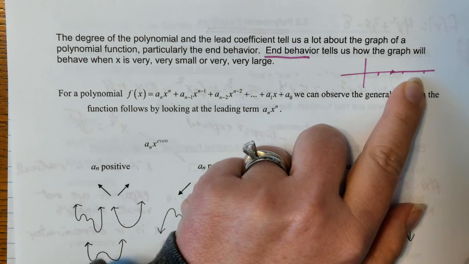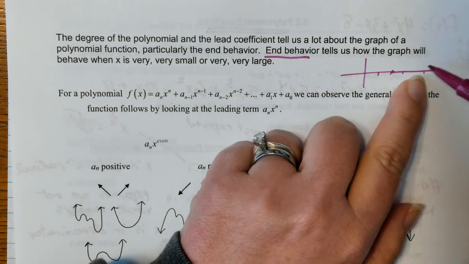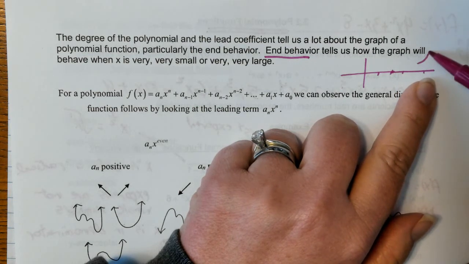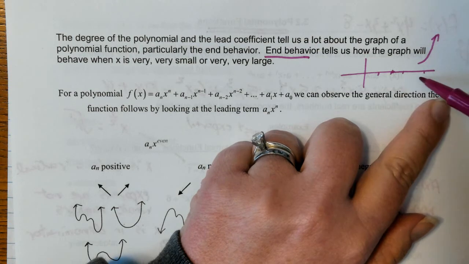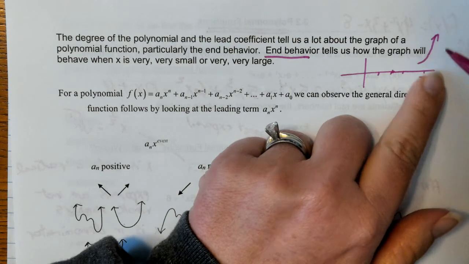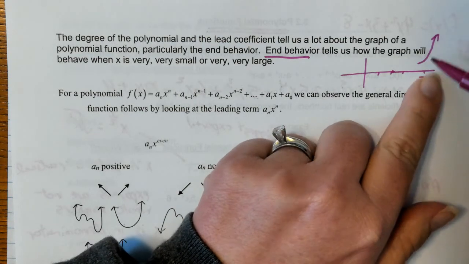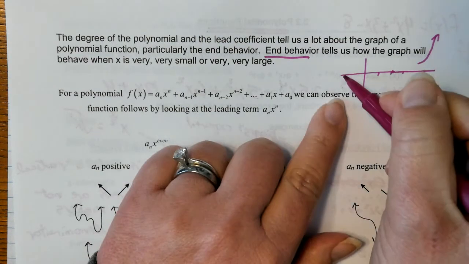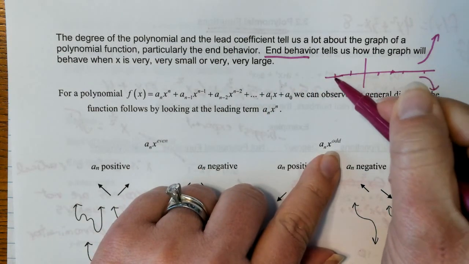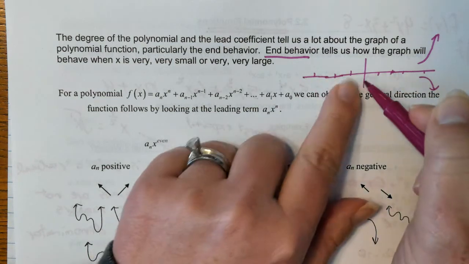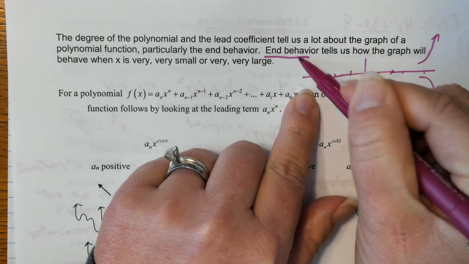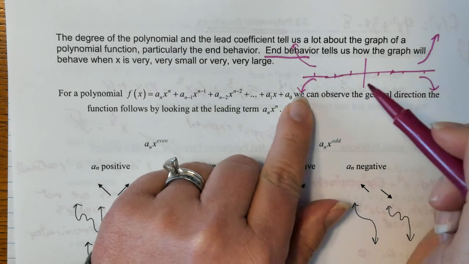And when we're dealing with polynomial functions, as we get to really, really large x numbers, way out on the right side, the graph will either be zooming up or it will be dropping down. One of those two extremes. It's either going to go up or it's going to go down pretty quickly, zooming up or zooming down. On the left-hand side, as we get smaller and smaller x numbers, -10, -100, -1,000, the same thing is going to happen. The graph will either zoom up or zoom down.